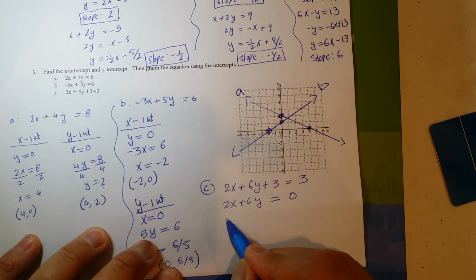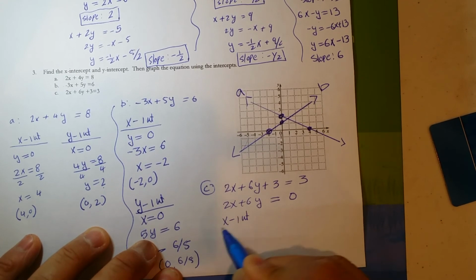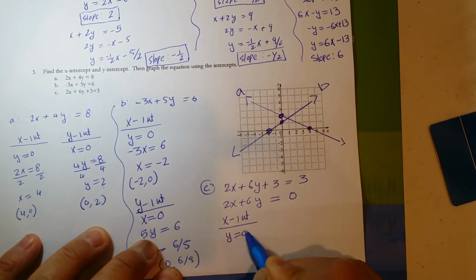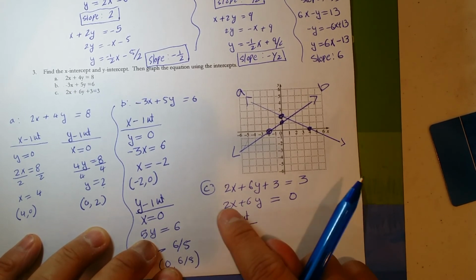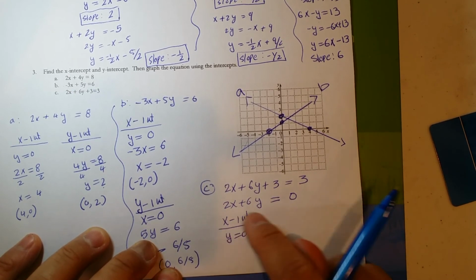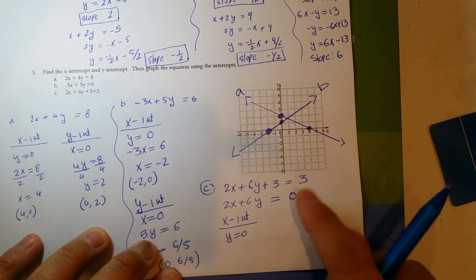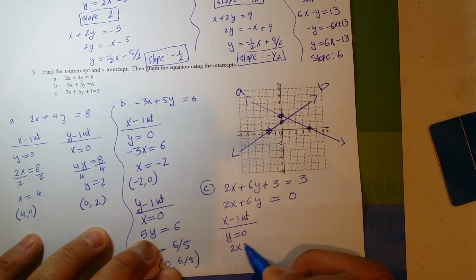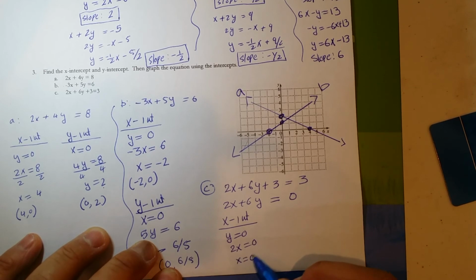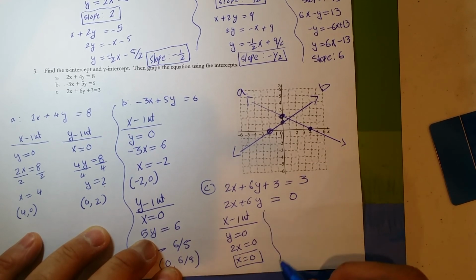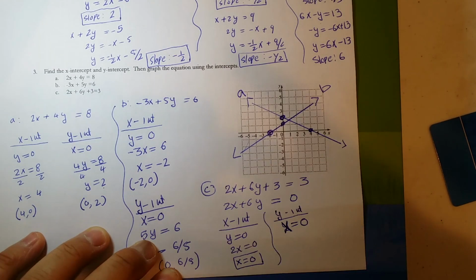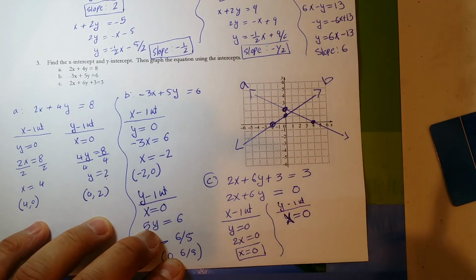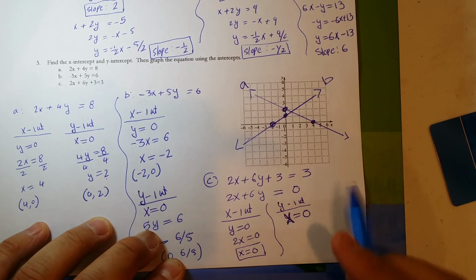So find the x-intercept. Let y equal 0. Cover up the y. You have 2x equals 0. So x equals 0. Y-intercept, cover up the x.